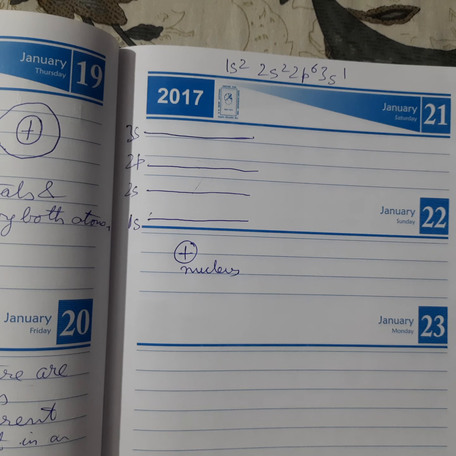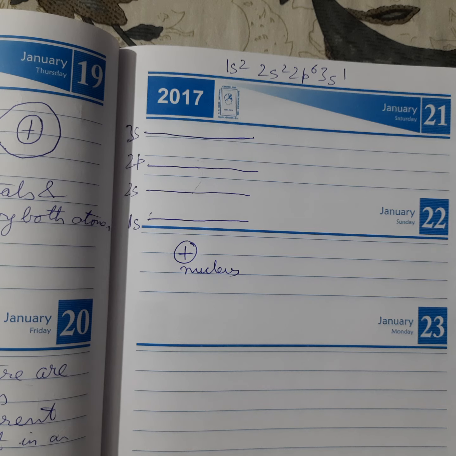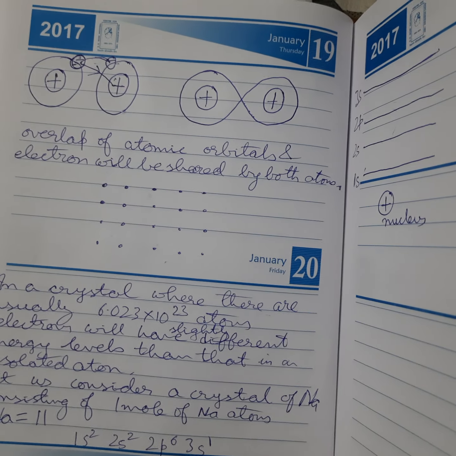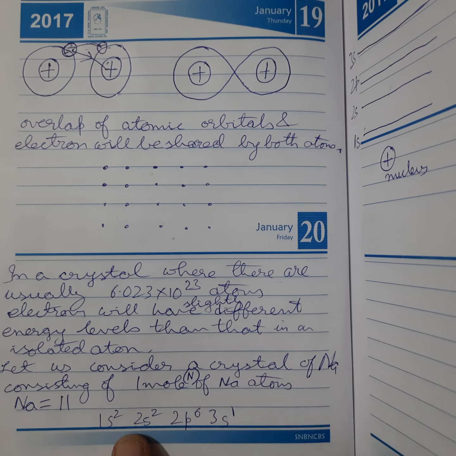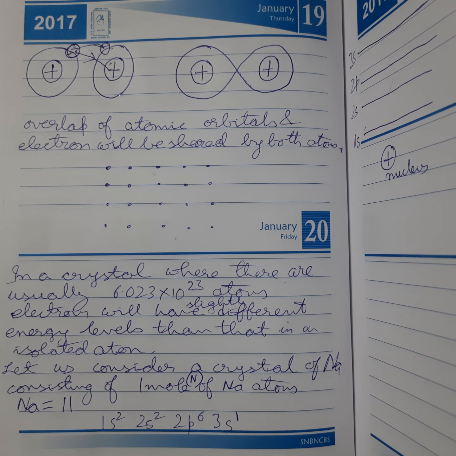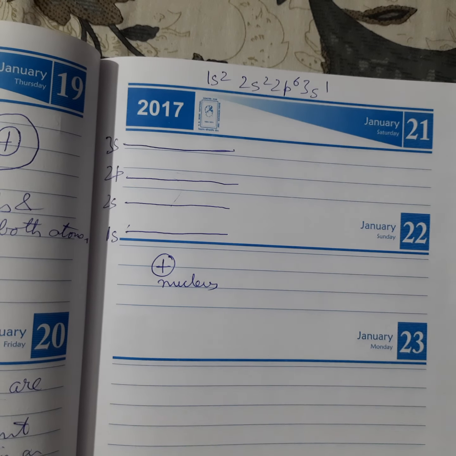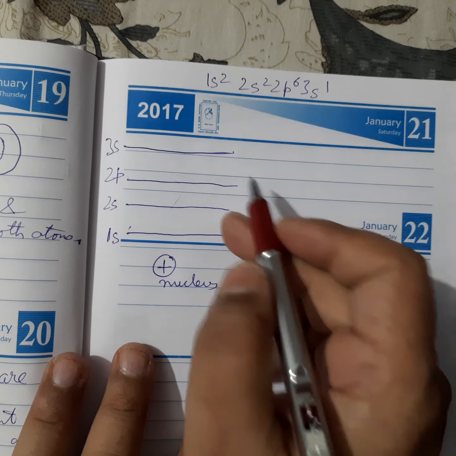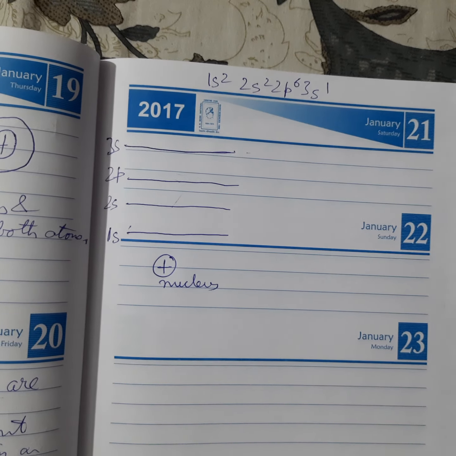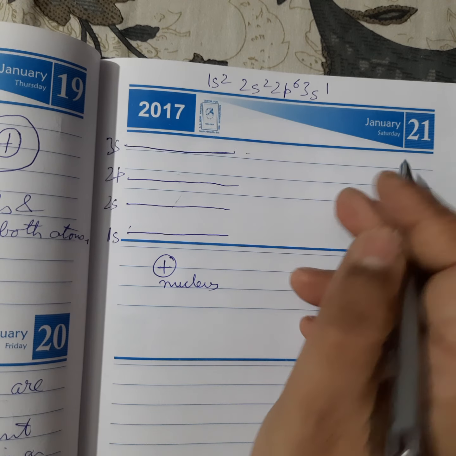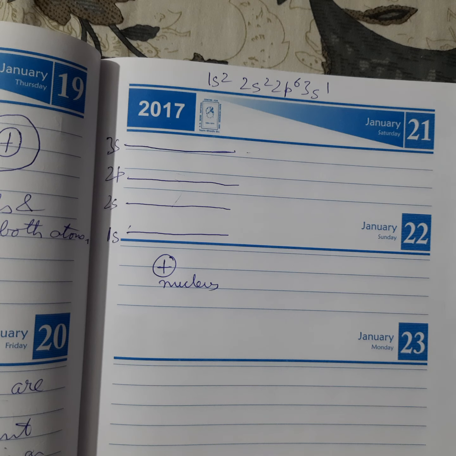Now what happens? Now we have considered n number of atoms. Let us consider a crystal of sodium consisting of 1 mole of sodium atoms. 1 mole means capital N, that is 6.023 into 10 to the power 23. Now what will happen? Here another sodium atom will come, and nearby another sodium atom will come. So there will be N number of sodium atoms.